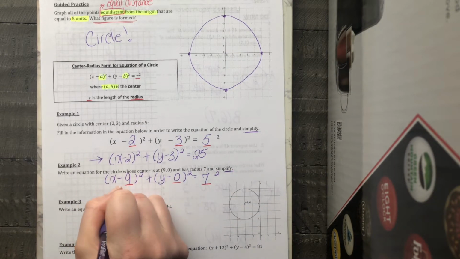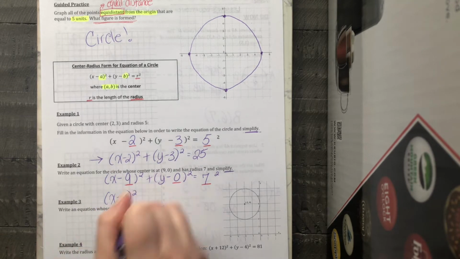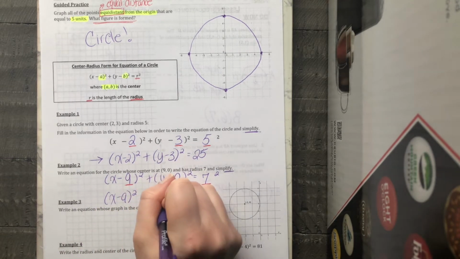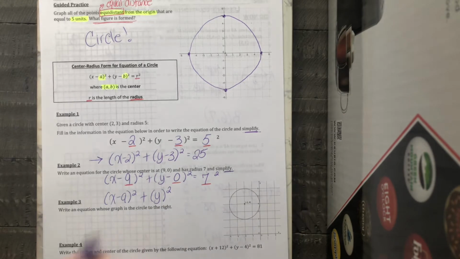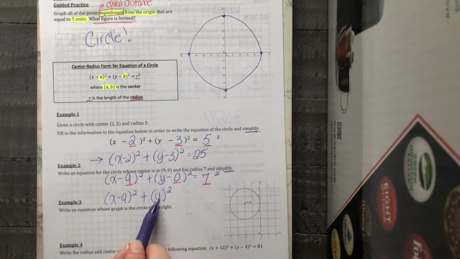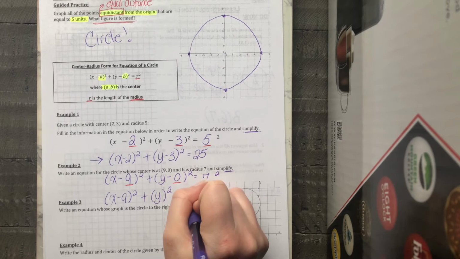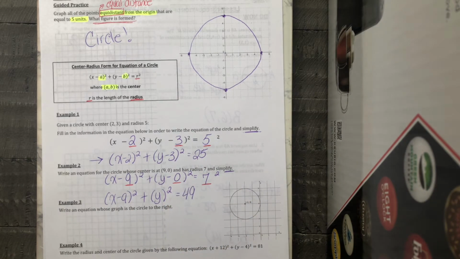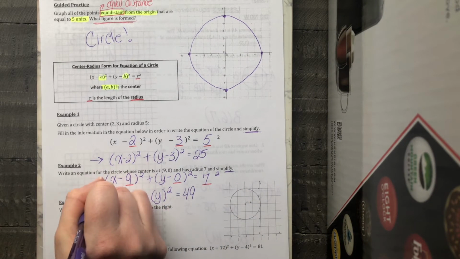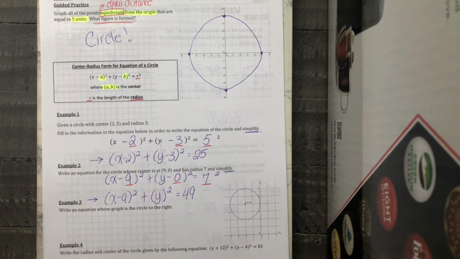So we have x minus 9 squared plus y squared. Because what is y minus 0? It's just y. So I'm going to change it to just be y squared. And then equals, well, 7 squared is 49, right? 7 times 7 is 49. And again, this would be my final form.